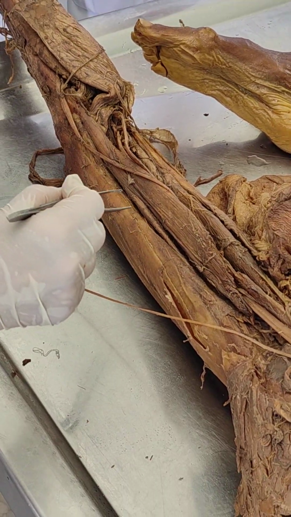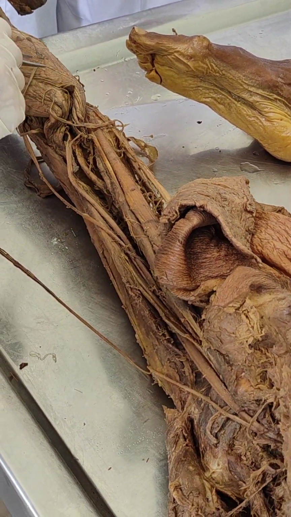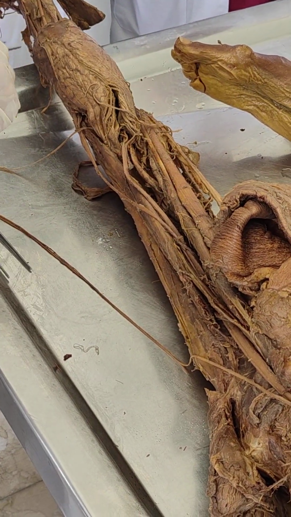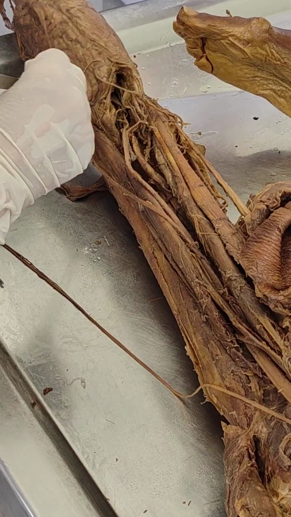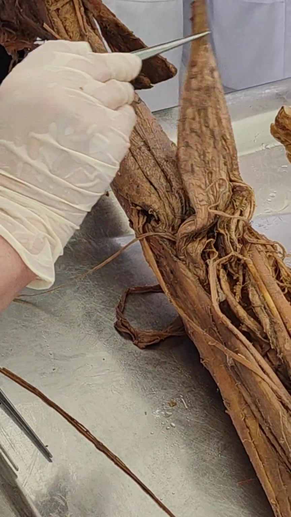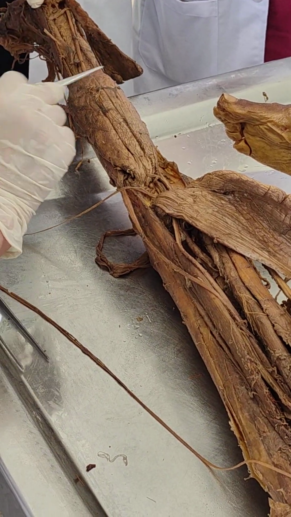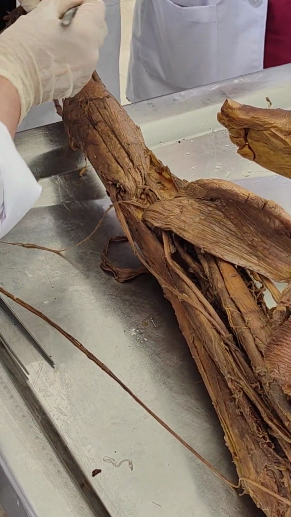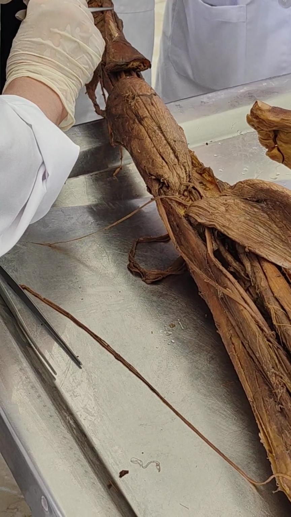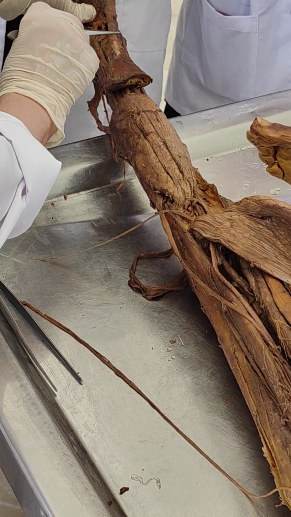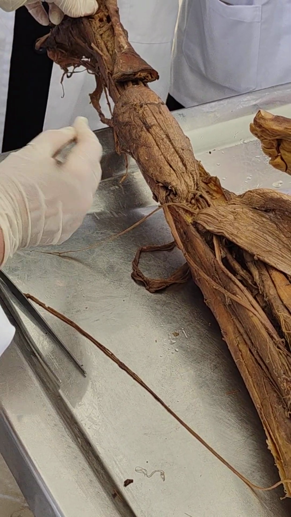In the posterior compartment of the leg, you are going to look at the gastrocnemius with two heads, medial head and lateral head. If I remove the gastrocnemius, the soleus is visible. The soleus and gastrocnemius form the calcaneal tendon, or Achilles tendon. It is the strongest tendon in our body.